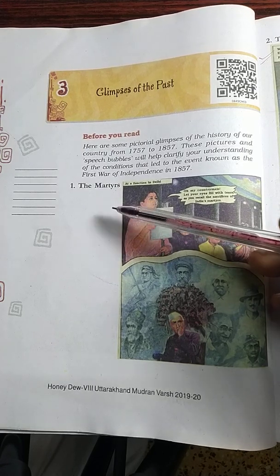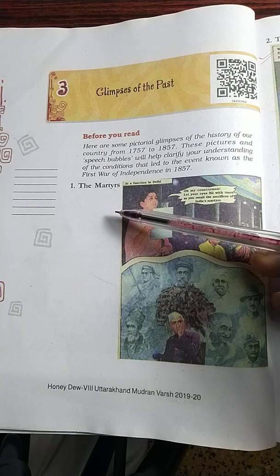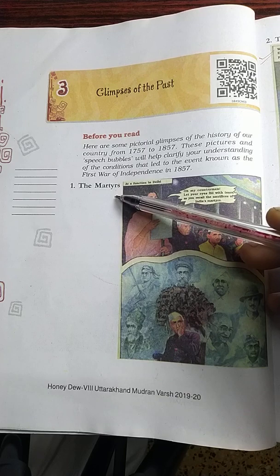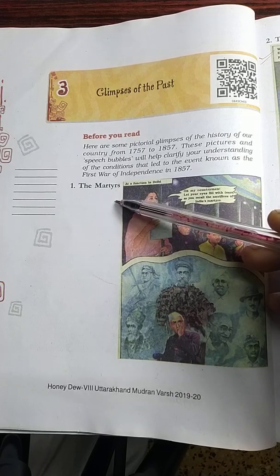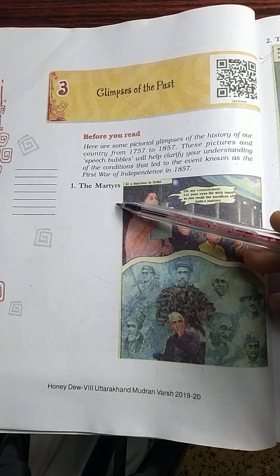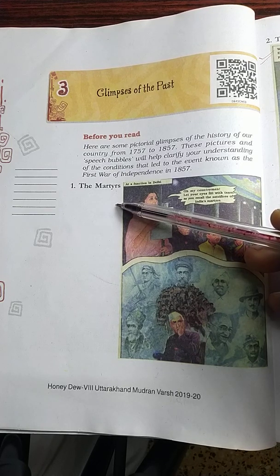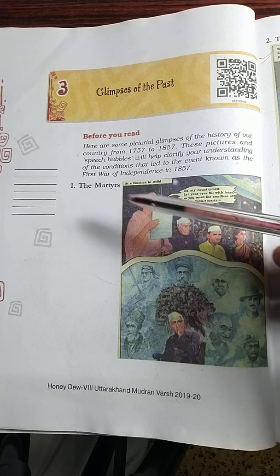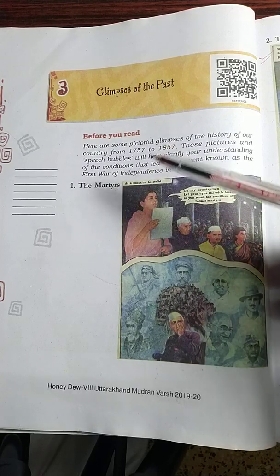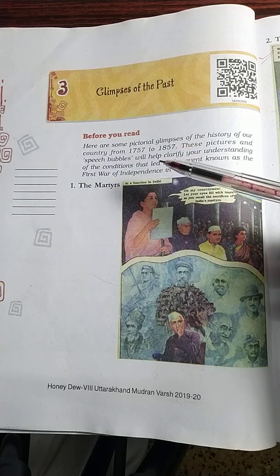Now the martyrs, who sacrificed their lives for their country or other beliefs. What is the meaning of martyrs? Martyrs are the people who sacrifice their lives for their country or their beliefs. Students, you know that India had a glorious past. This lesson is about the Indian freedom struggle.